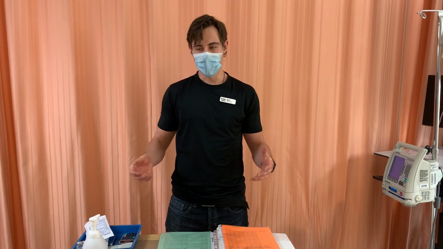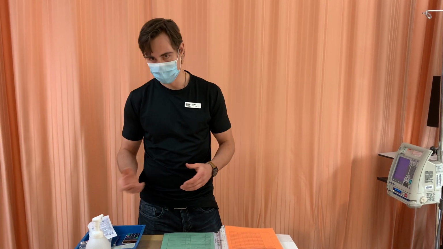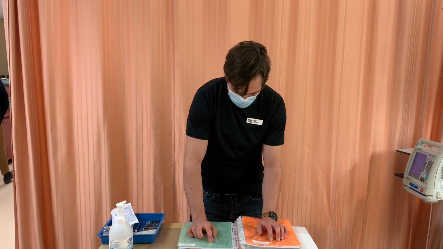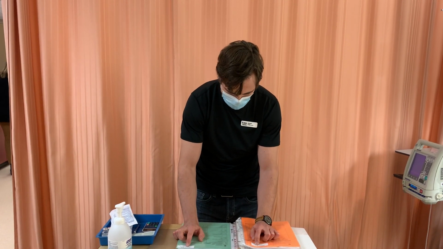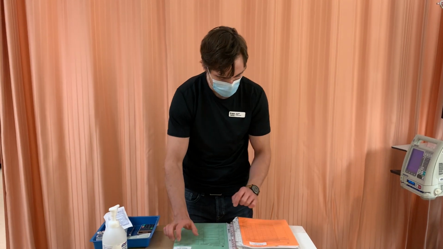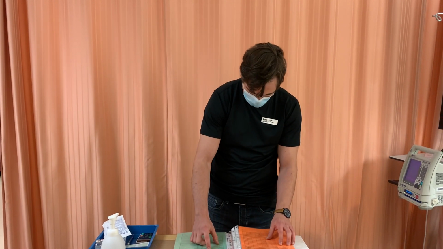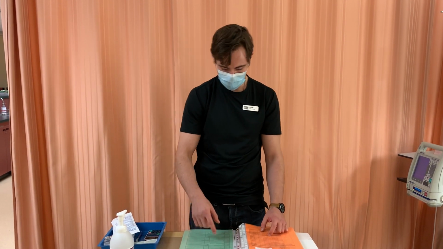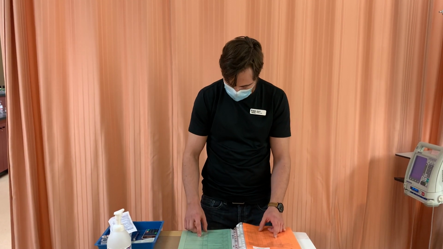I'm going to be demonstrating how to safely administer and prepare an IV medication via the piggyback route. To start, we're going to compare the physician's orders on a MAR. We have Vancomycin, and our patient has no known allergies. All orders are double signed and properly transcribed.